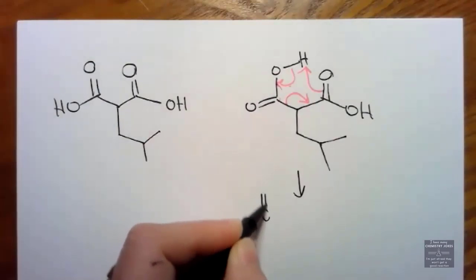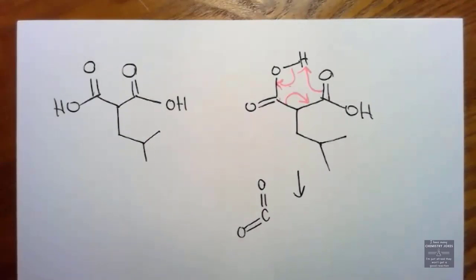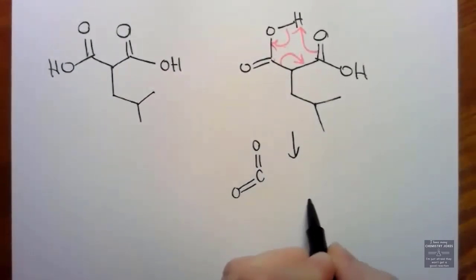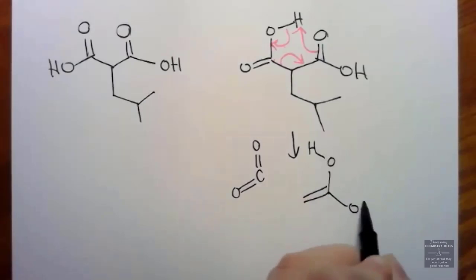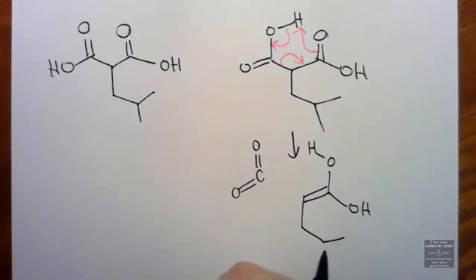We end up with a C double O, CO2. We end up with an alkene and an OH. And our tail, our little fish tail down here, stays in place. But wait, that's not the product you showed. You're right.